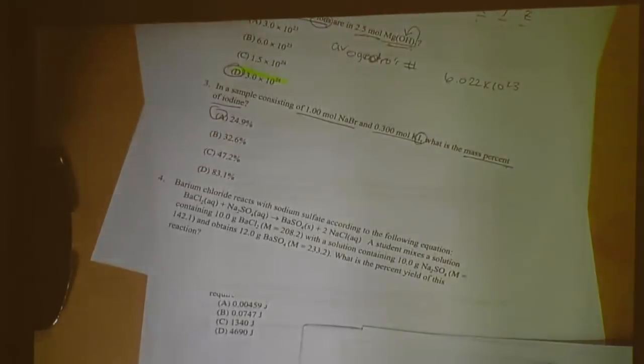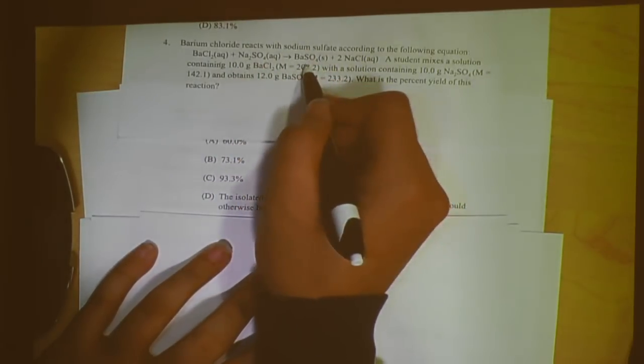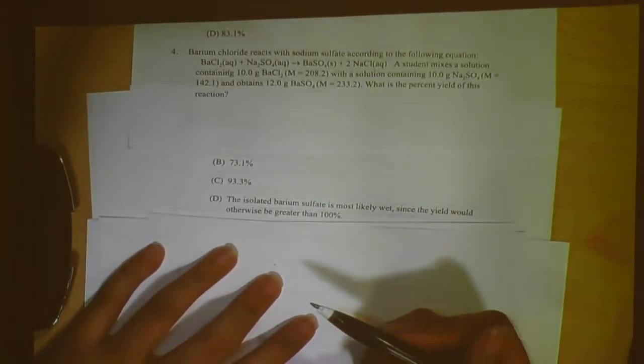Okay. So question number 4 kind of runs into the next page, so I'm going to put it like that. So it says barium chloride reacts with sodium sulfate according to the following equation. You have BaCl2 plus Na2SO4 gives you BaSO4 solid, and NaCl, which is aqueous.